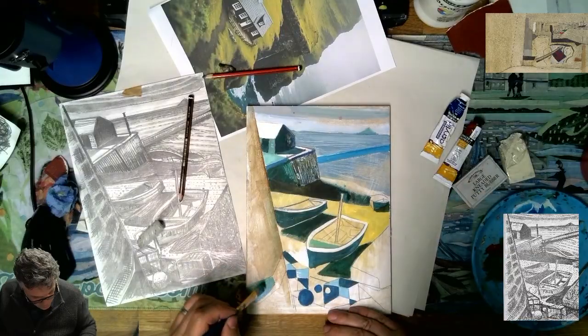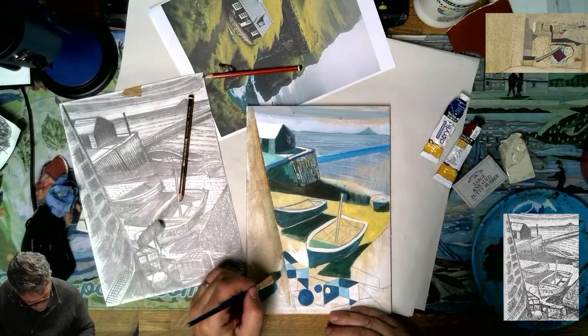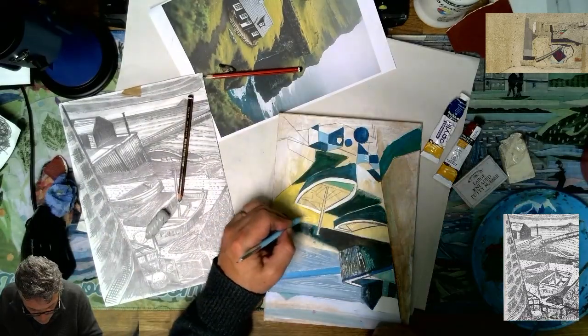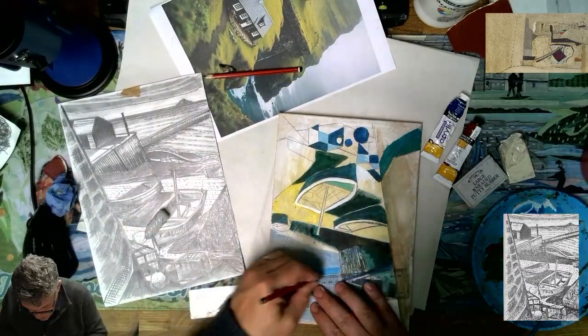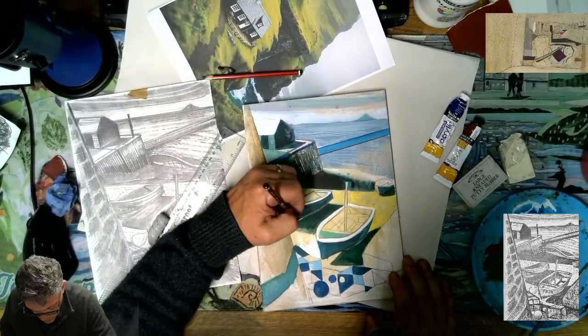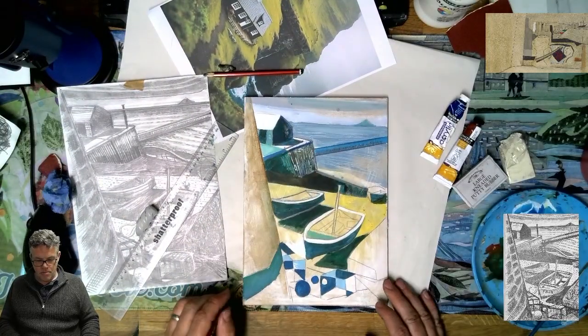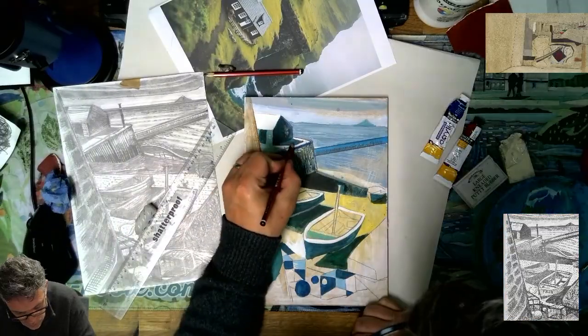Now I don't finish this evening. I'll do a little bit more work on it the next day in another class, but I shall be working on it a little bit more next week. So we can finish these off and then perhaps go a bit more painterly in the next classes.